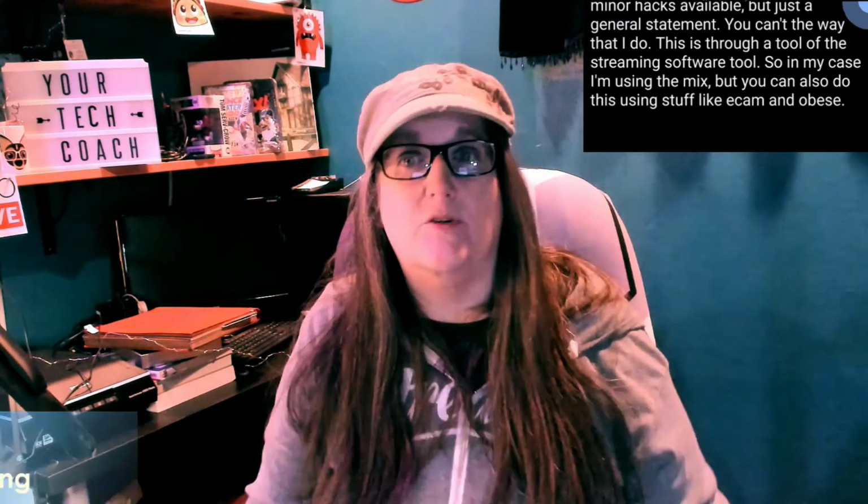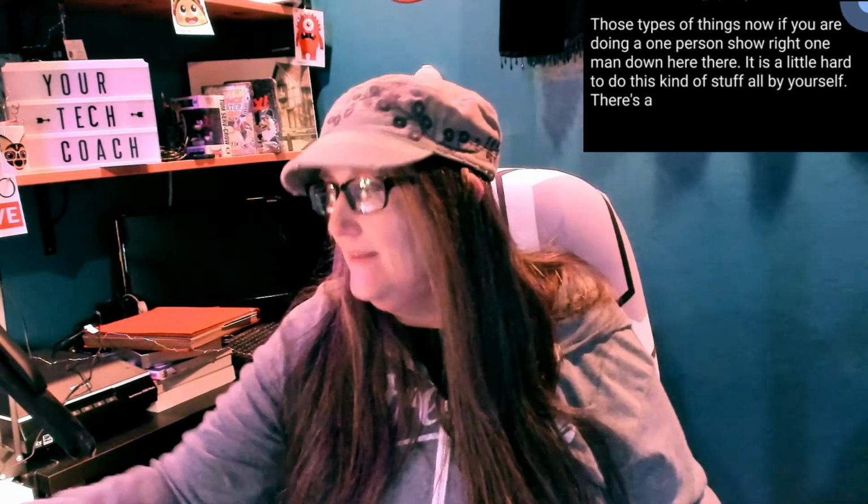Now, if you are doing a one-person show, one-man band here, it is a little hard to do this kind of stuff all by yourself. There's a certain amount of dancing going on here that does make it a bit of a challenge, especially on nights like tonight where it looks like some things have not gone out as we would have liked.